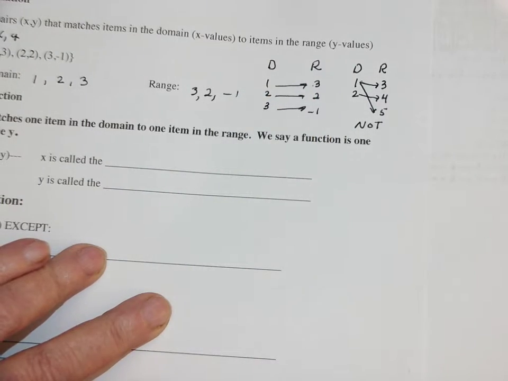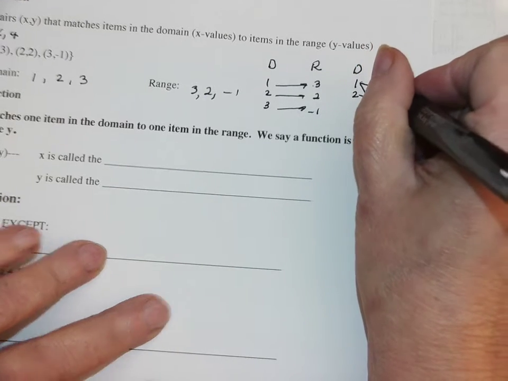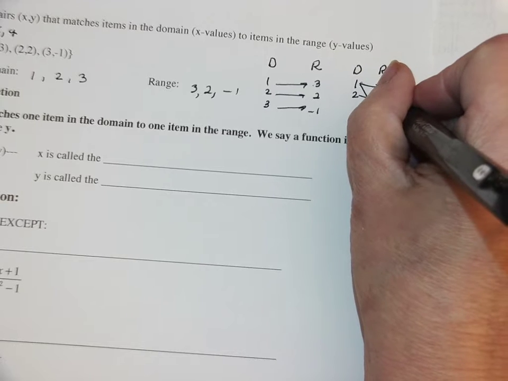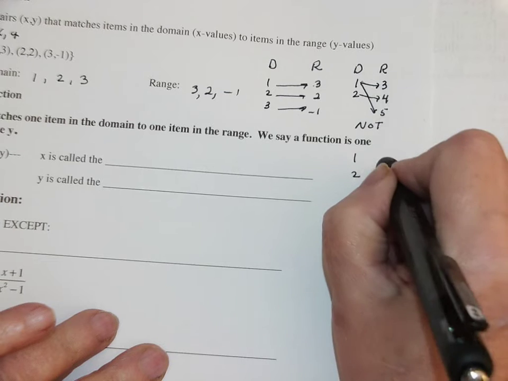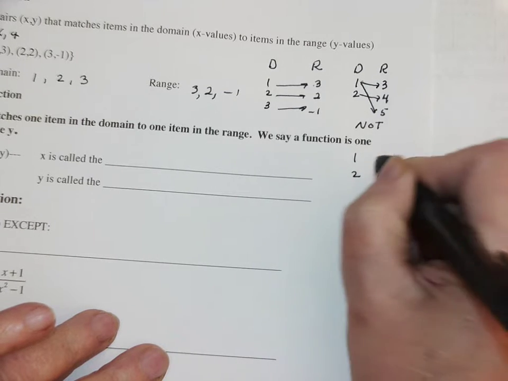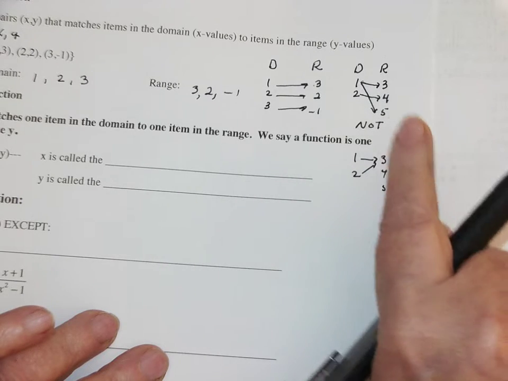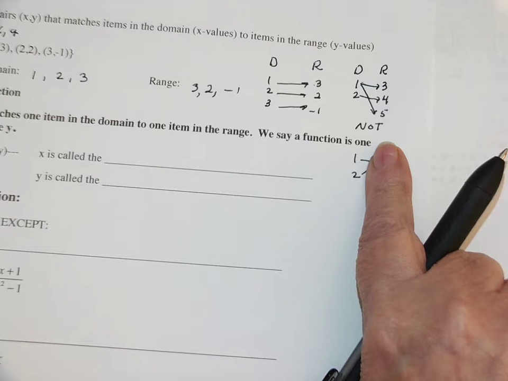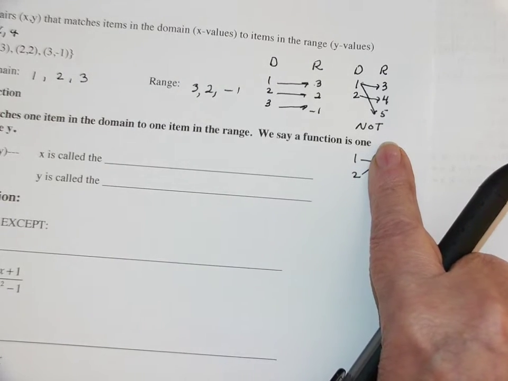Now you could have a y value that is repeated. So for example, I could say 1, 2, 3, 4, 5. 1 goes to 3. 2 also goes to 3. Notice that's still a function. That's still a function. 1 x to 1 y, because they go to the same y, makes no difference.